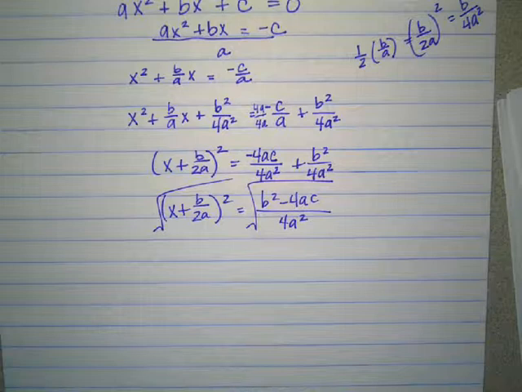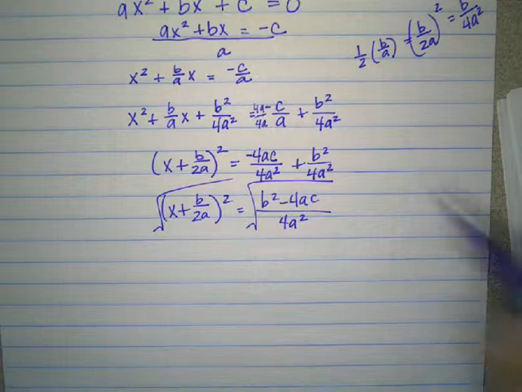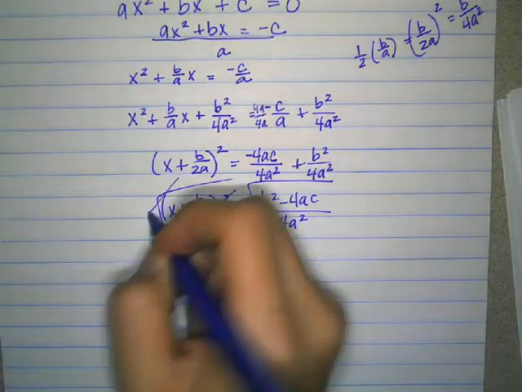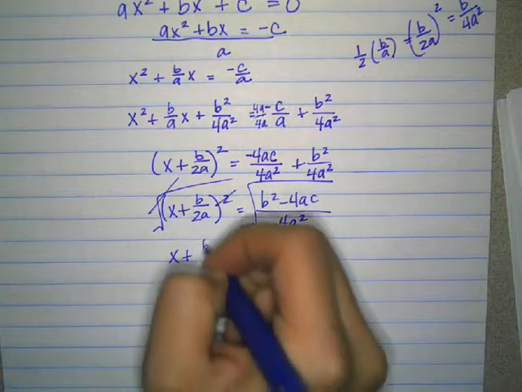And when I take the square root of the left-hand side, you should be following. Hold on. When I take the square root of the left side, what happens to the square? They cancel, right? You know the x plus b over 2a?